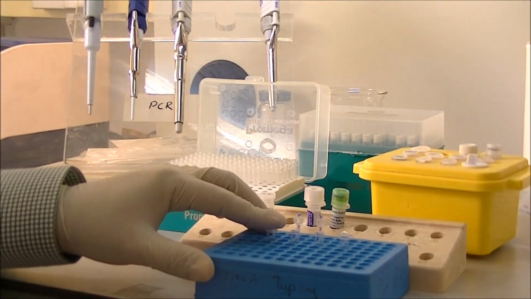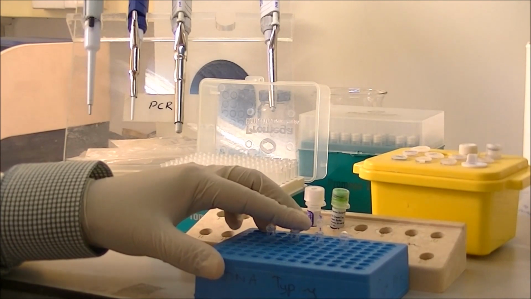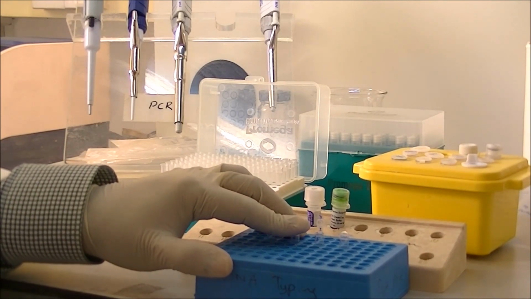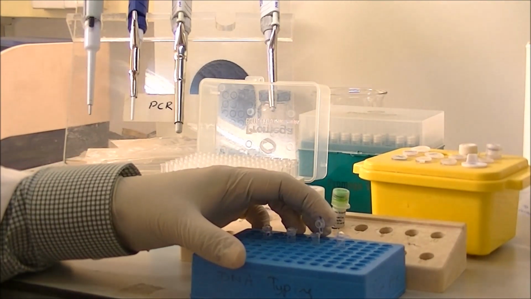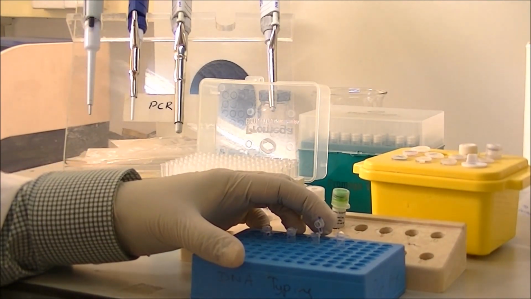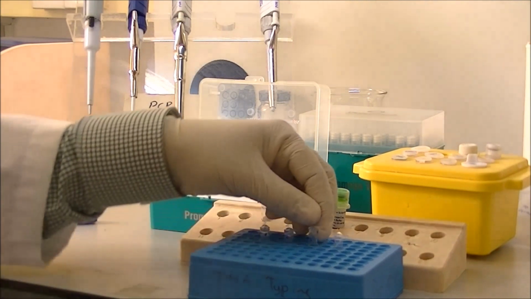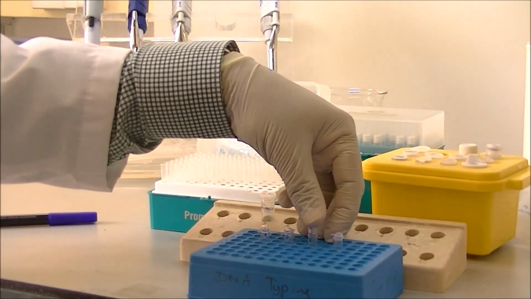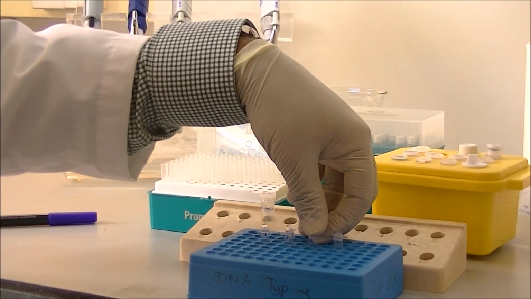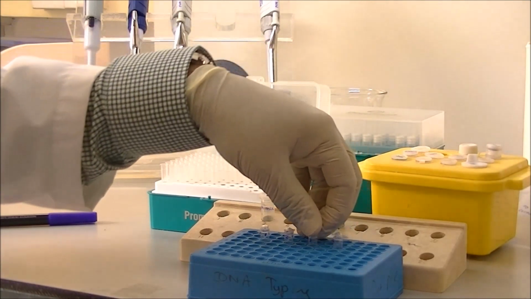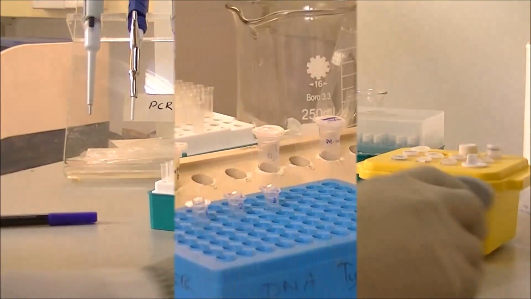When setting up the PCR, it is important not only to run the sample itself, but also a negative control, a master mix without the template DNA, and also a positive control with a known sample which already has the targeted DNA inside the extract itself.